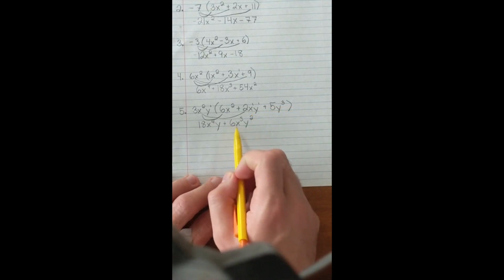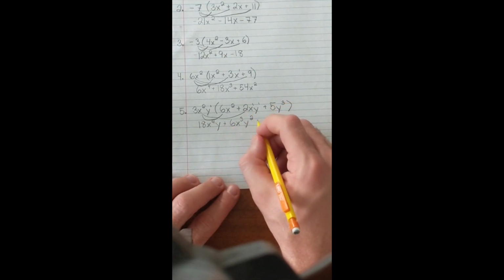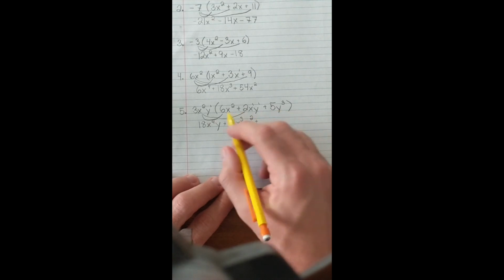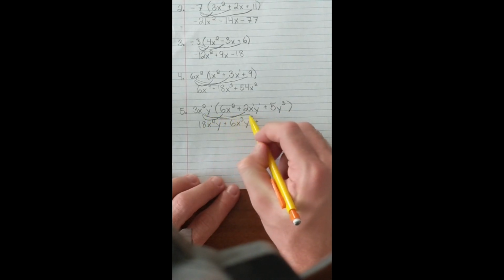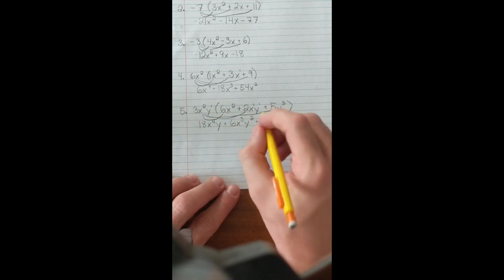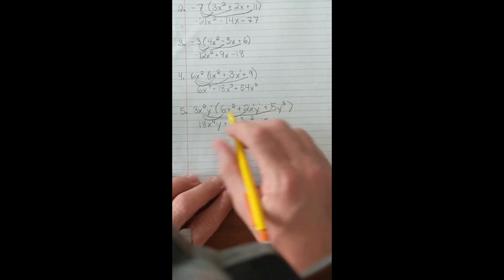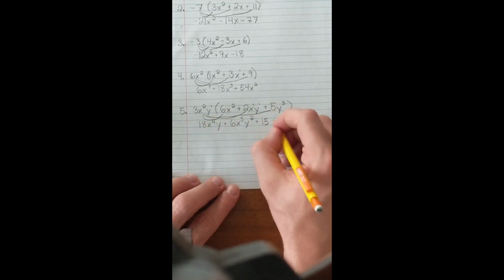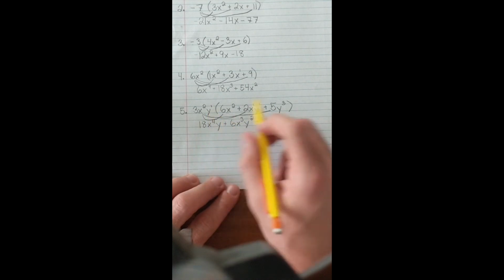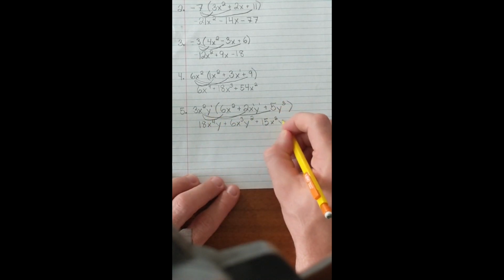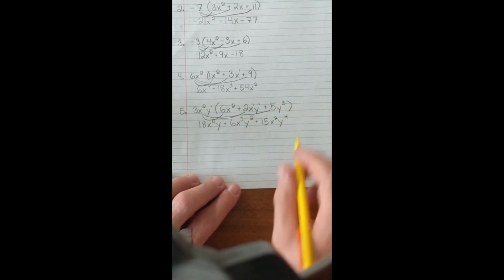So again, that gives us 6x to the third, y to the second. Plus our last term. So again, multiplying our coefficients, 3 times 5 is 15. There are no other x's to combine, so I will put my x squared down. And now y to the first times y to the third is y to the fourth.